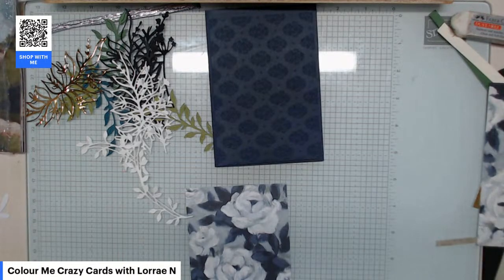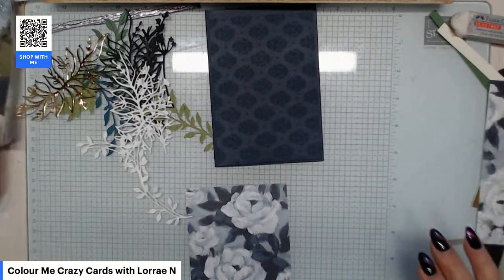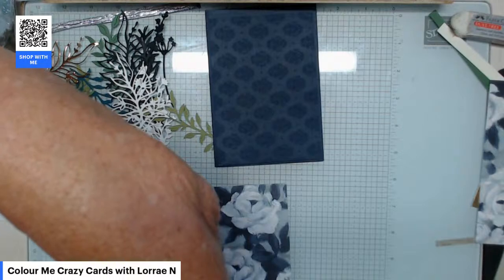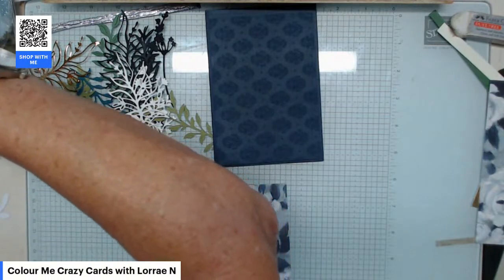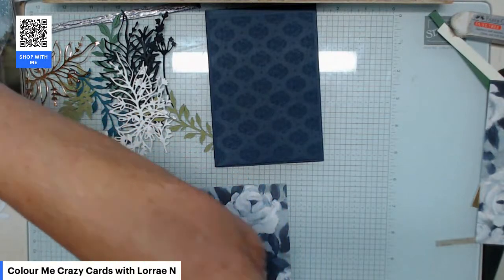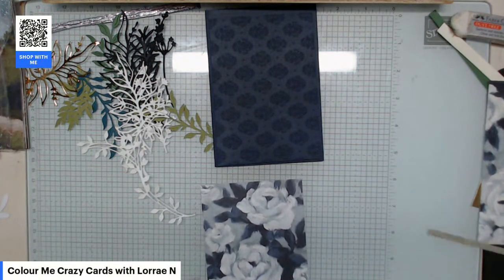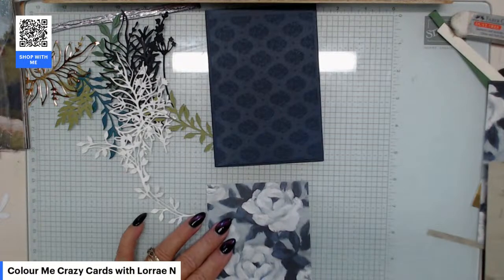Now I had a pencil here and I have no idea what I've done with it, and I don't want to drop that because that's pins. Where did I put that pencil? Let's get another one. Have I even got another one? Yep, there we go.